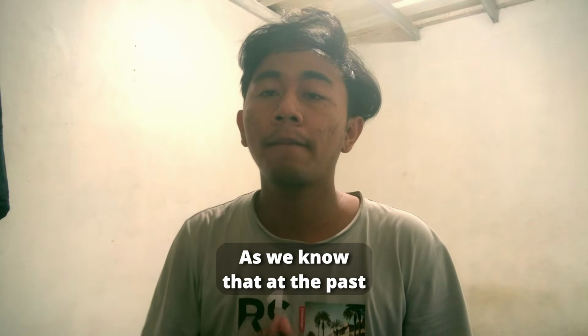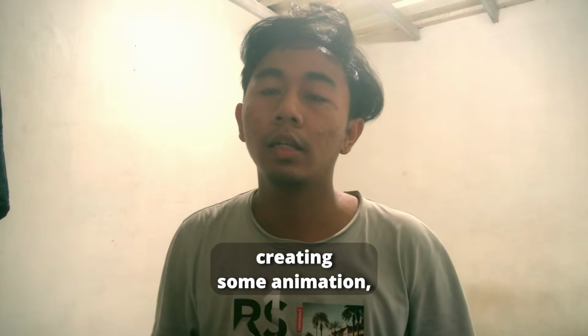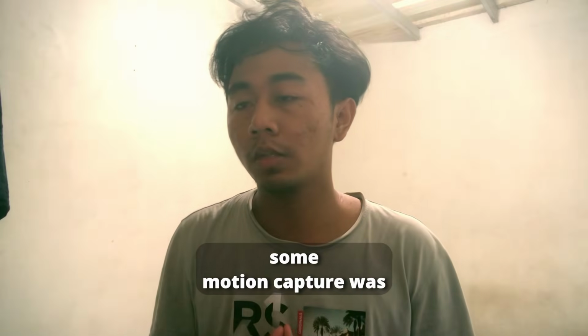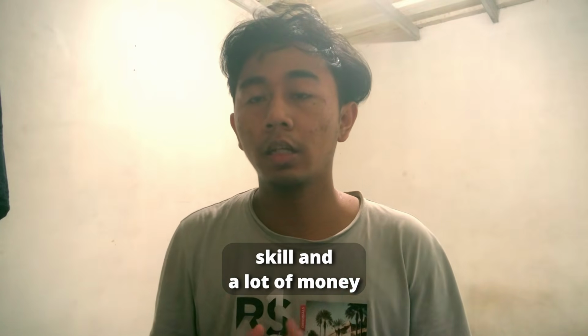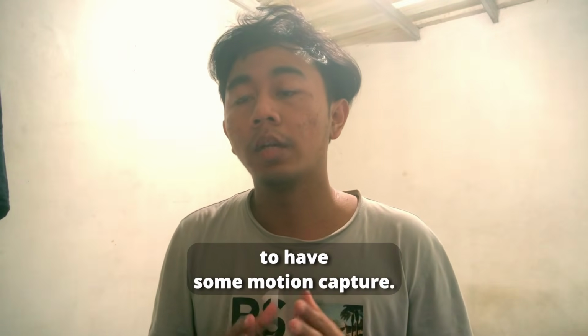As we know, in the past, creating animation and motion capture was expensive and hard to do, because it took a lot of skill and a lot of money to get a motion capture shot.